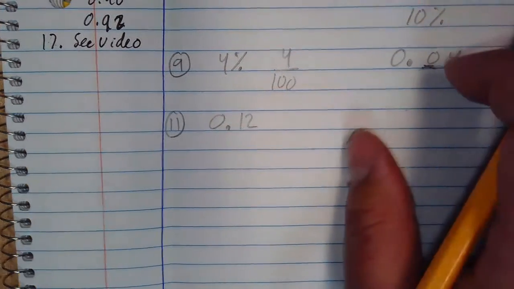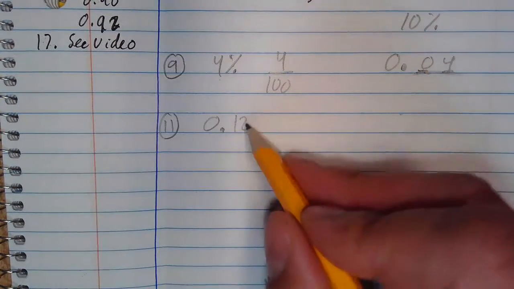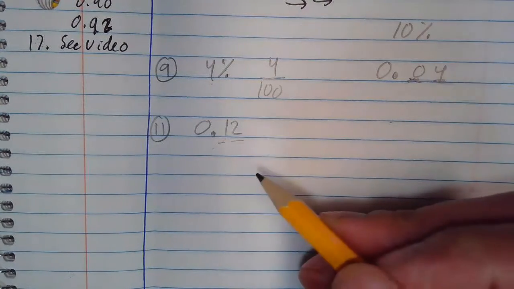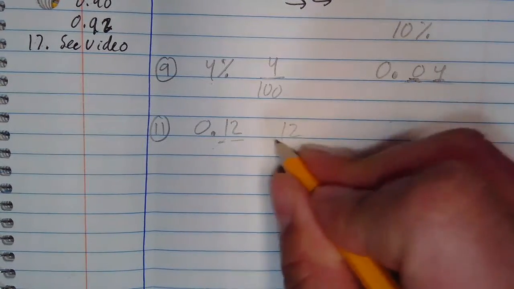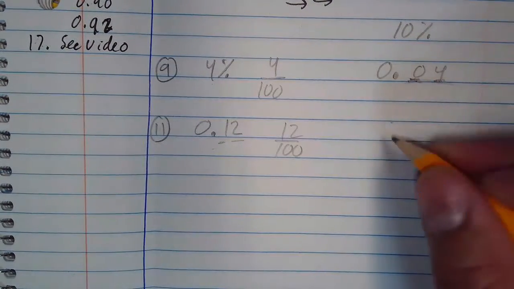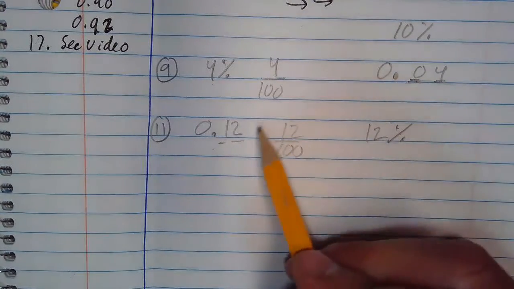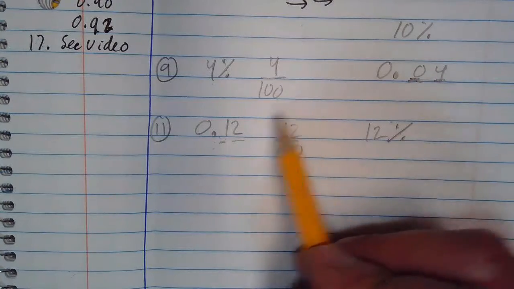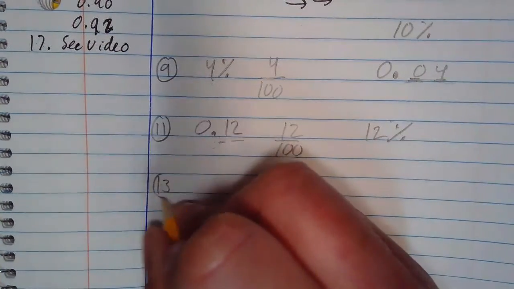12 hundredths. Okay, we want a percent. No biggie. I'm going to go with what I see here. 12 hundredths. Tenths, hundredths. 12 hundredths? 12%. Now I see, I could have just moved that decimal point to the right, would have gotten 12.0, and just added percent at the end. Same thing. I just went with this. Again, you do what works best for you.